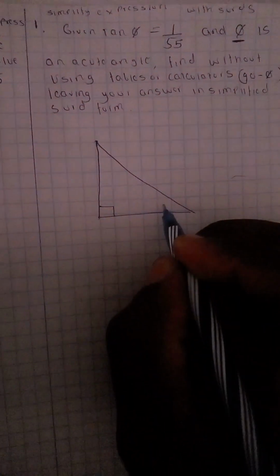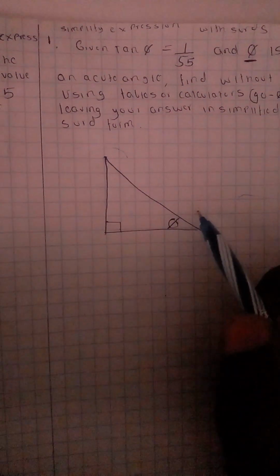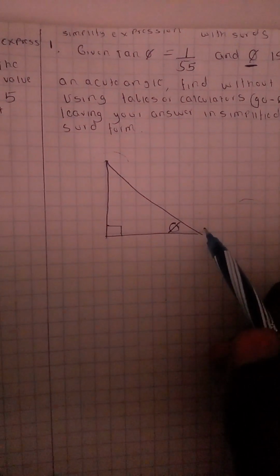Then there is a 90 degree angle here, and let's say our theta is here, meaning this triangle adds up to 180.